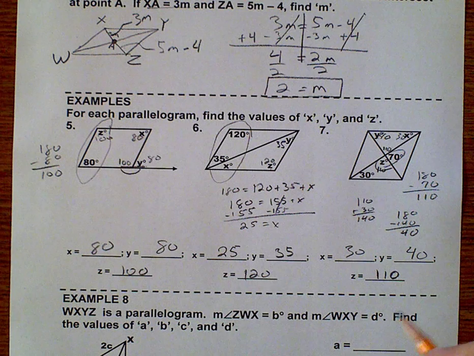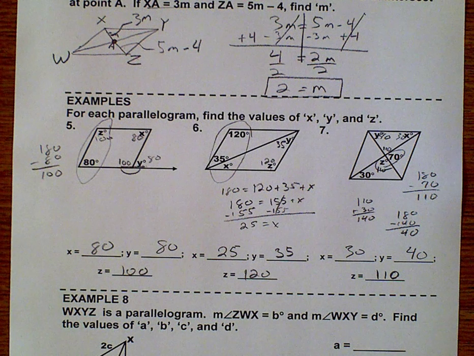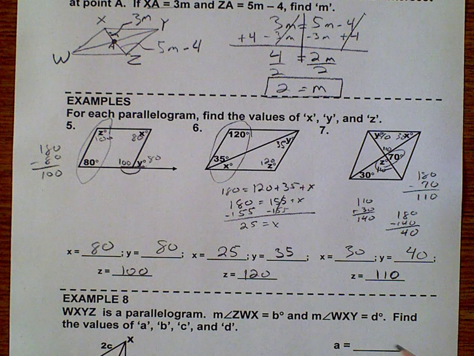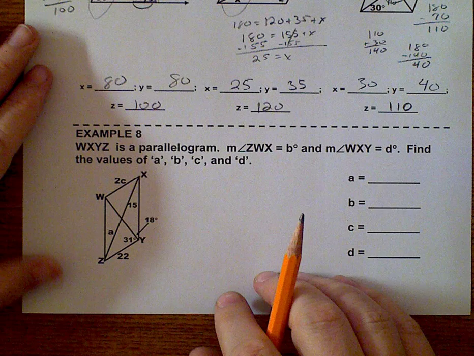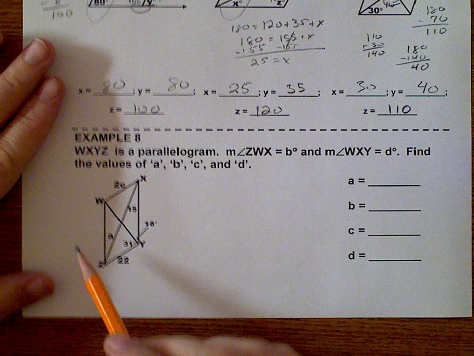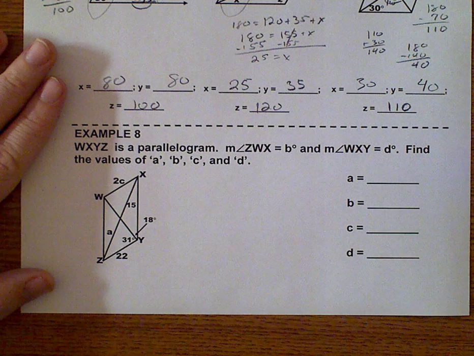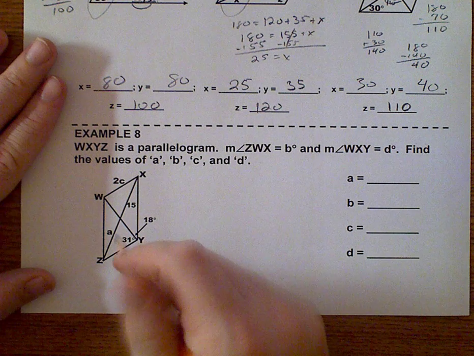So we're using some of the rules of quadrilaterals. We're also using some of the rules of triangles because every quadrilateral can be broken down into triangles. Now for our last example, example number 8, we have this shape and we need to figure out what the different things are. I need to find A, B, C, and D. Well, let's start with our sides first.